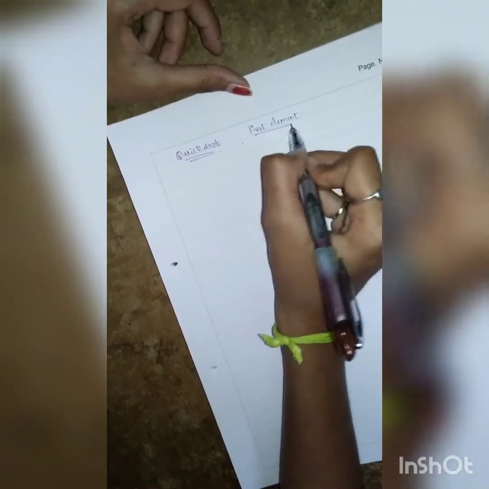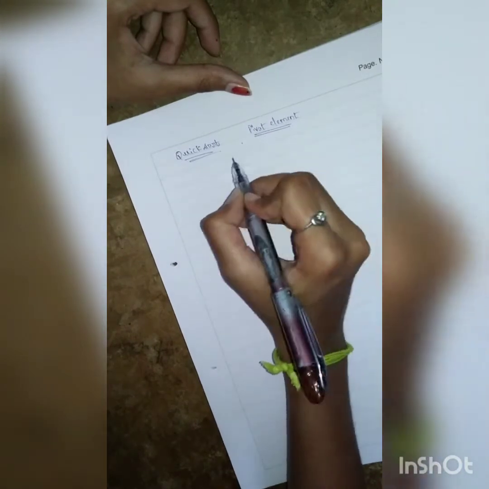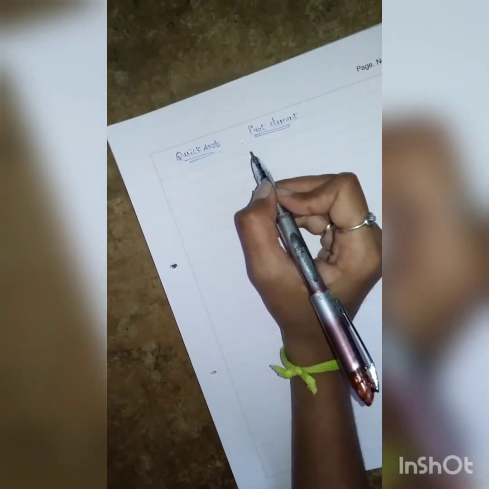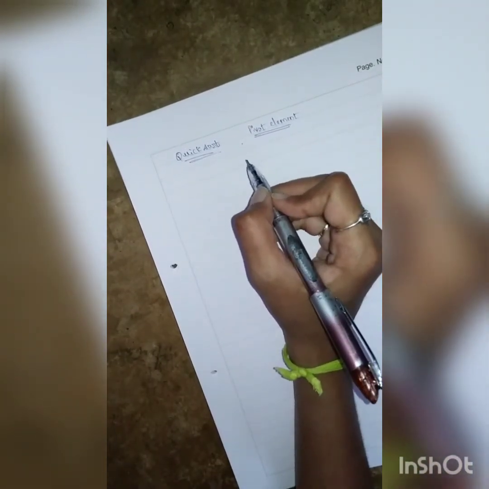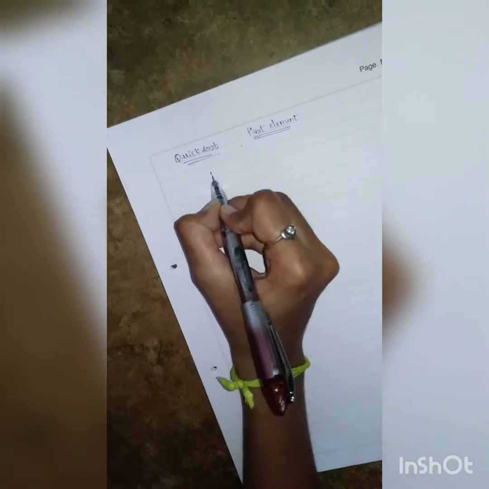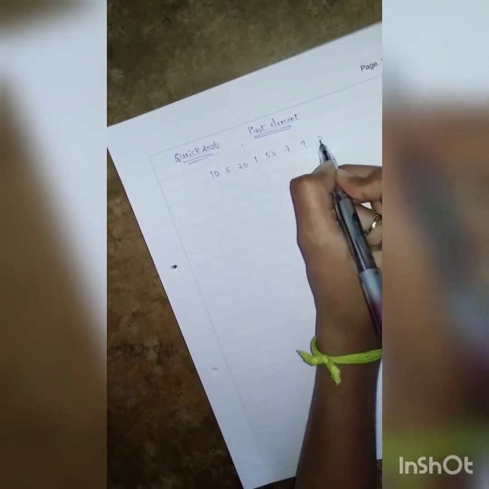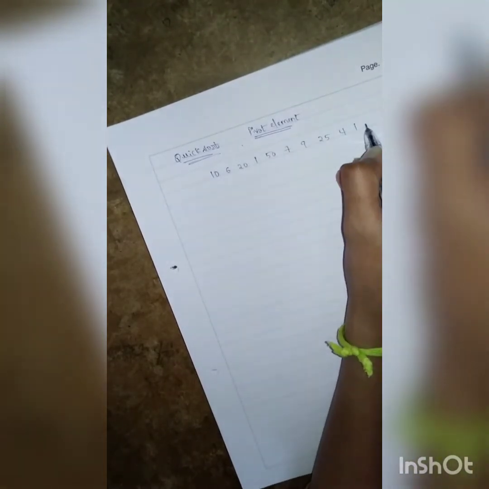Pivot element, we can choose either as the first element in the array, or the middle element, or the ending element, or any element in the array. For example, let's take data as 10, 6, 20, 1, 50, 7, 9, 25, 4, 18.